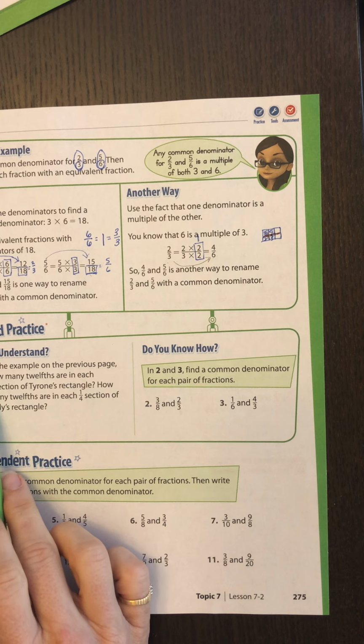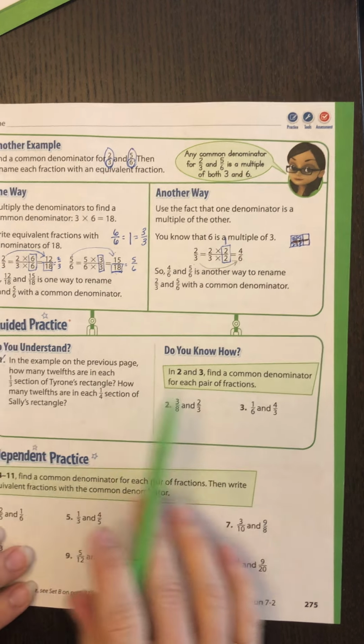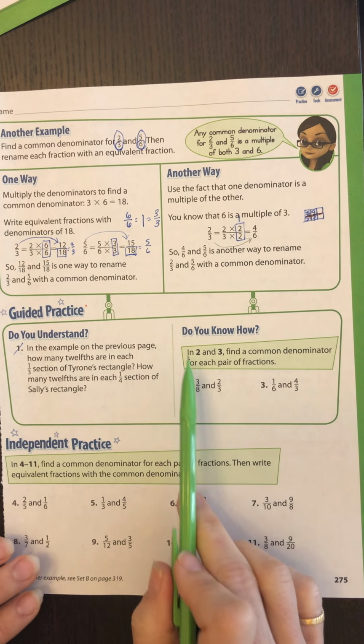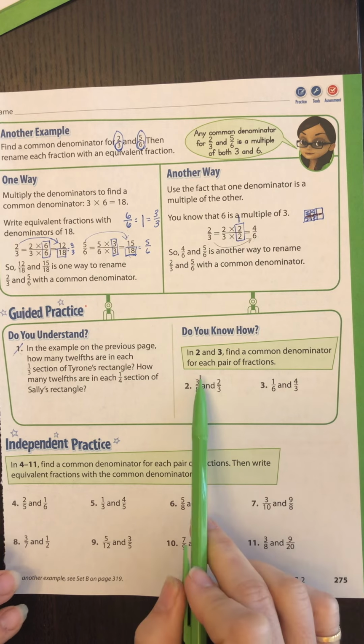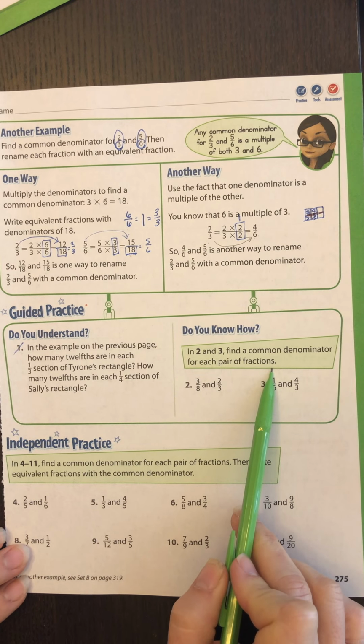We're not going to do number 1 in guided practice because that refers to the example in the visual learning video. However, we will do it together. In numbers 2 and 3, find a common denominator for each pair of fractions.